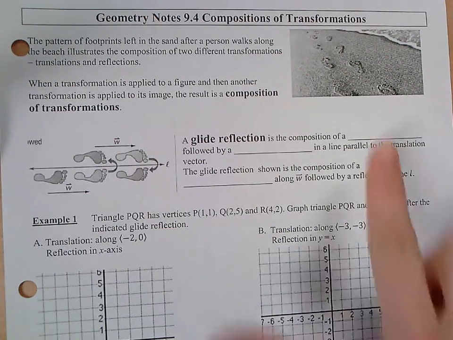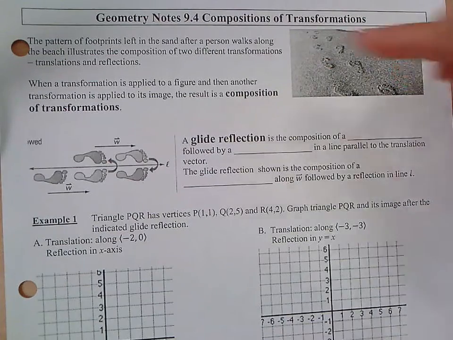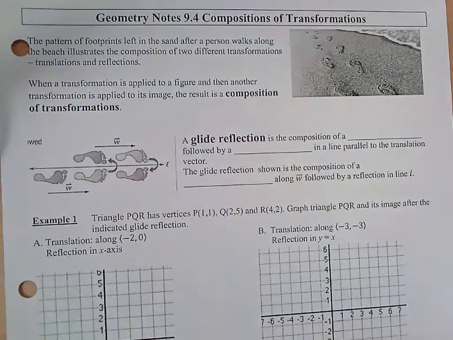So for this lesson, we have first of all an example of what a composition of transformations would be. It says footprints, or the pattern of footprints that are left in the sand after a person walks along the beach, is an illustration of the composition of two different transformations. It's a composition of translations and reflections.